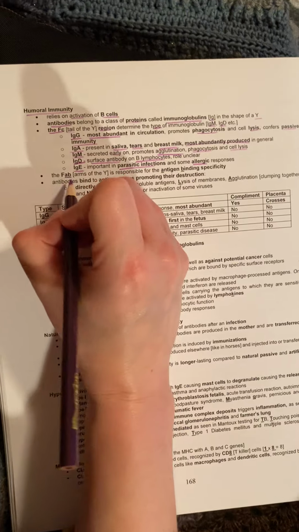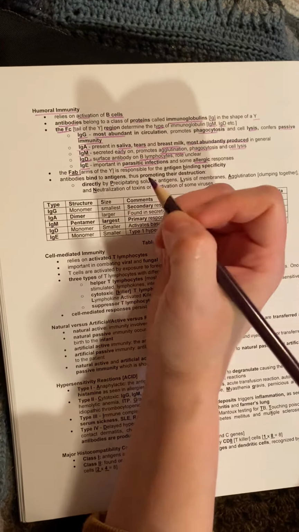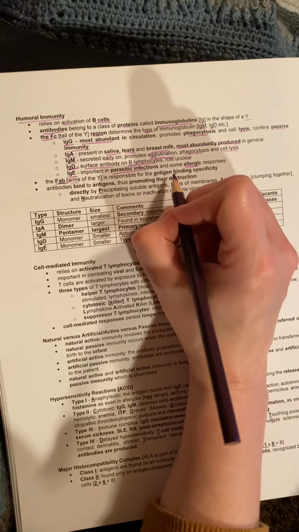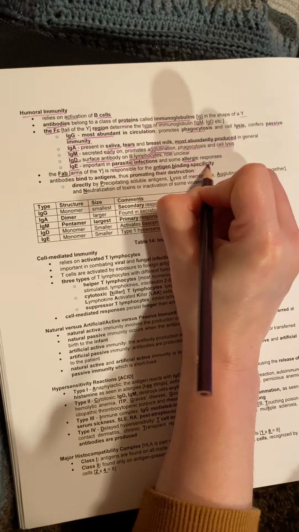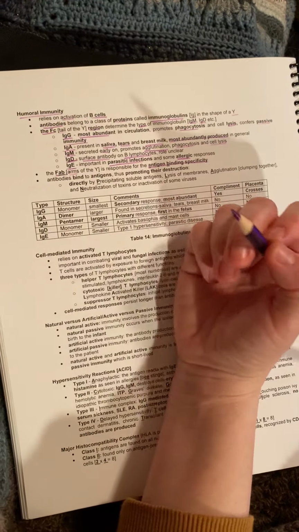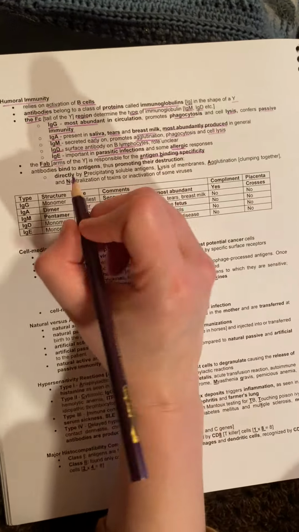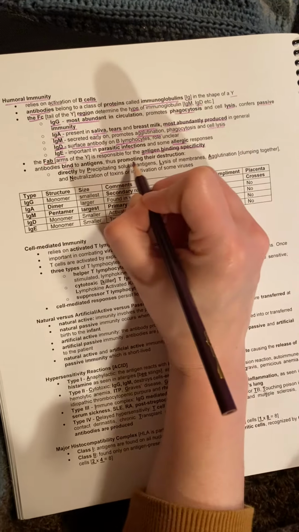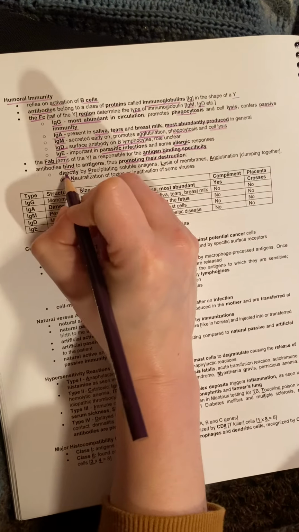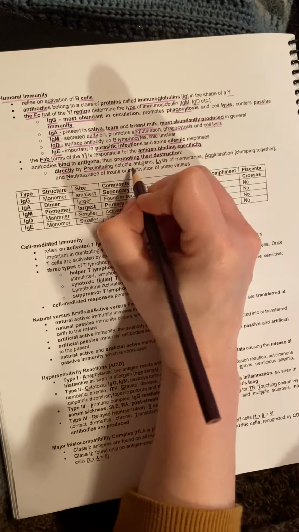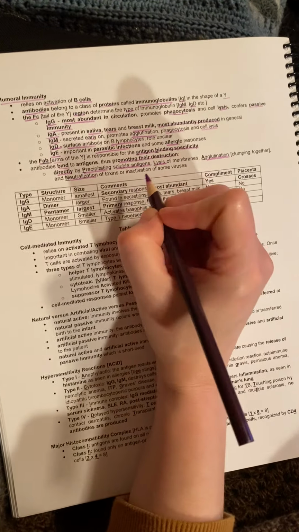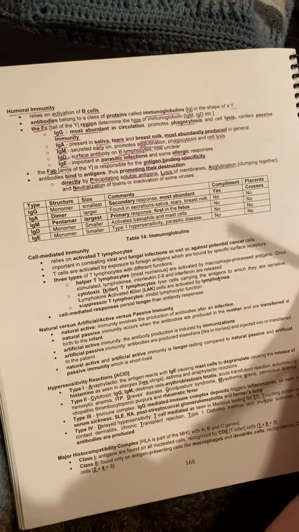Oof, I don't remember this Fab section, Fab something. The arms of the Y are responsible for antigen binding specificity. Antigen binding. That makes sense. Antibodies bind to antigens, thus promoting their destruction directly by precipitating soluble antigens, lysis of membranes, agglutination, which means clumping together, neutralization of toxins, or inactivation of some viruses.